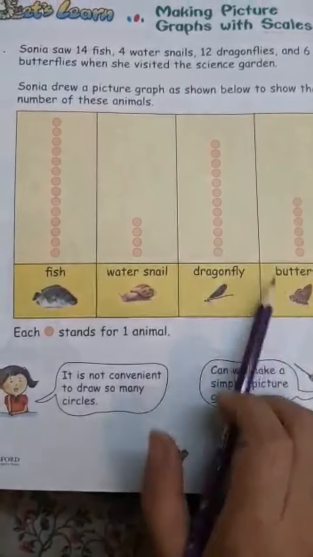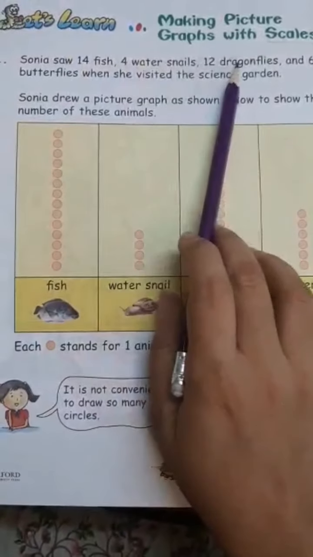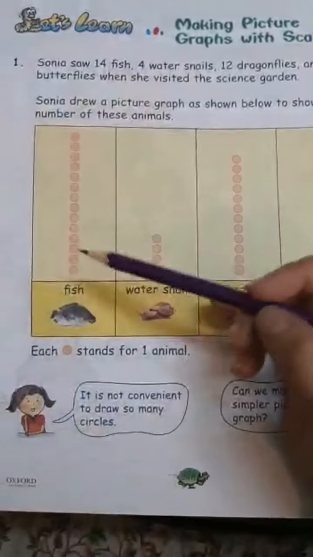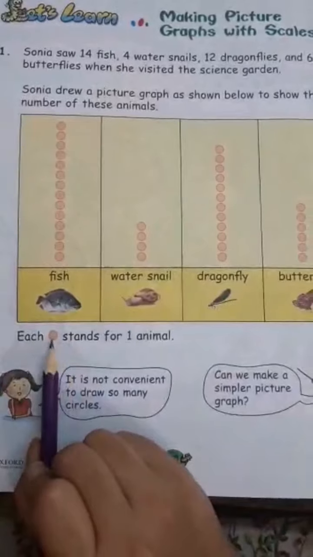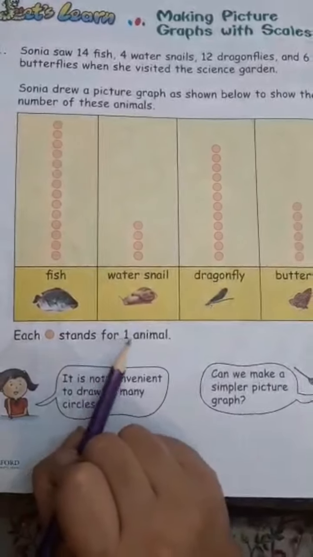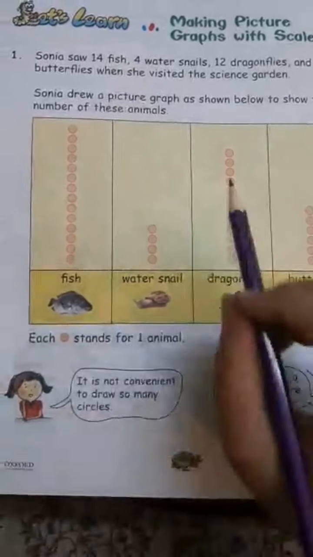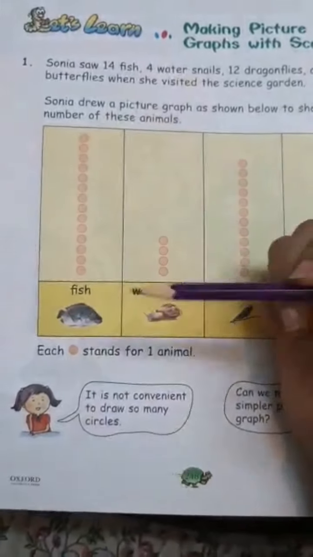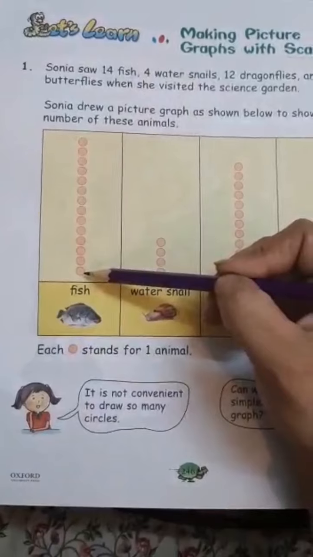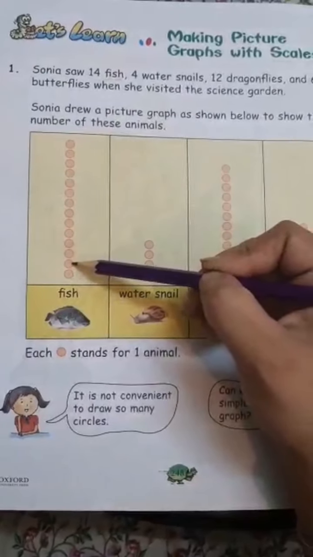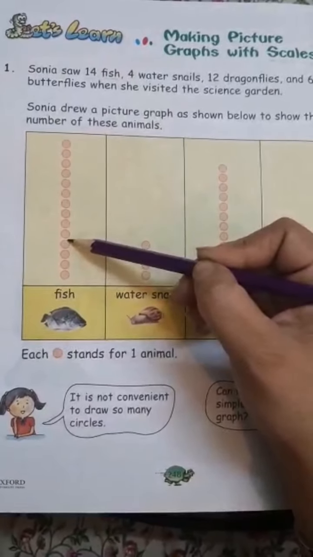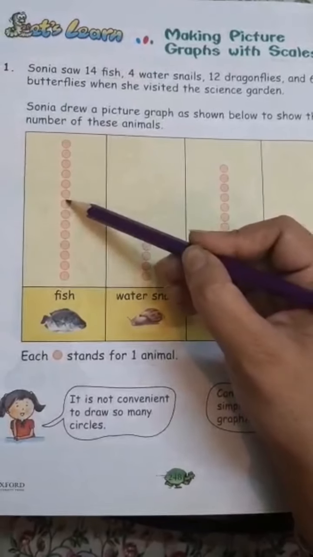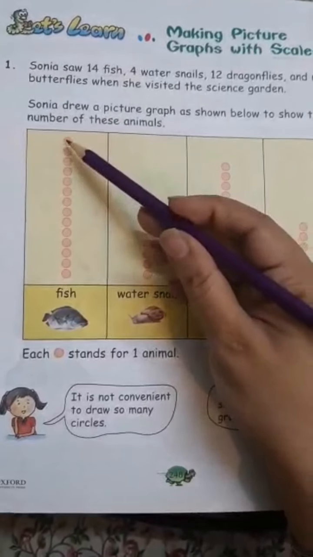To write these pieces of information into the graph, she said each circle stands for one animal. So how many fish did she see, you guys? 14. That means she must have 14 circles. 1, 2, 3, 4, 5, 6, 7, 8, 9, 10, 11, 12, 13, 14.